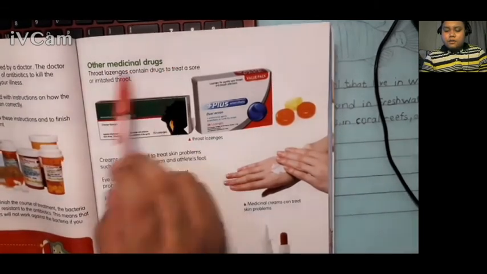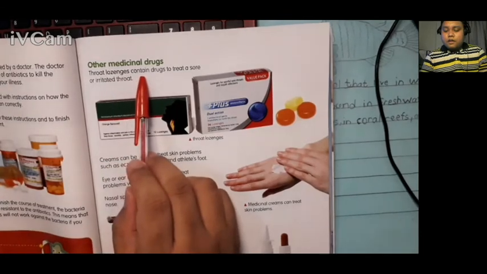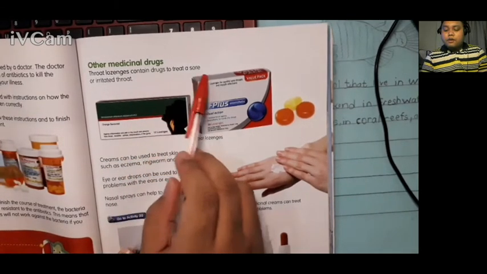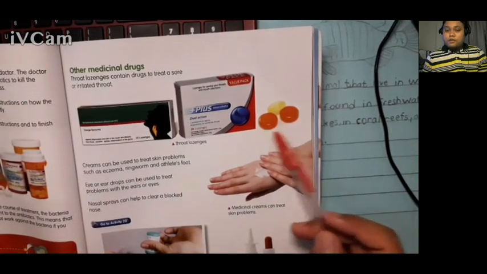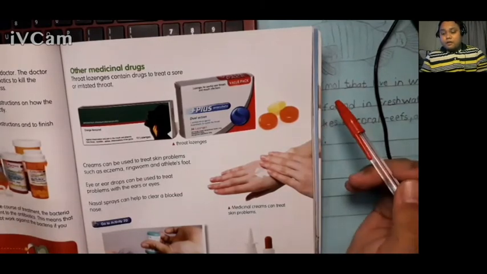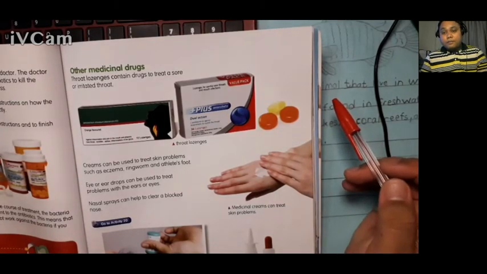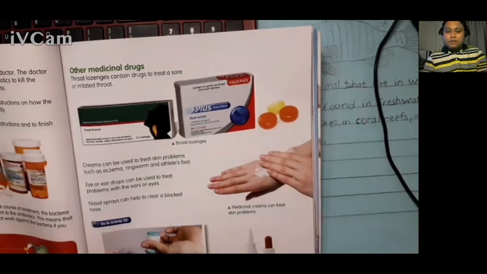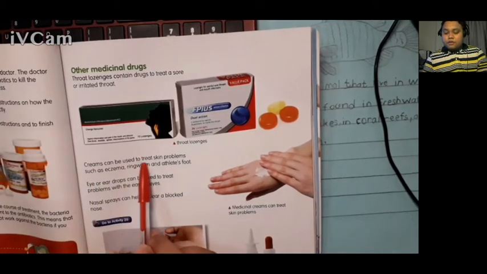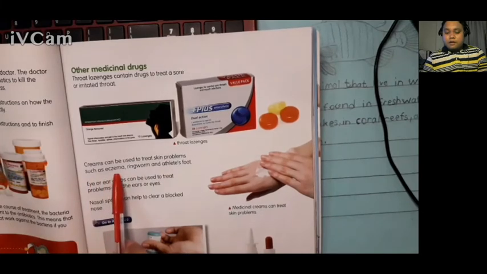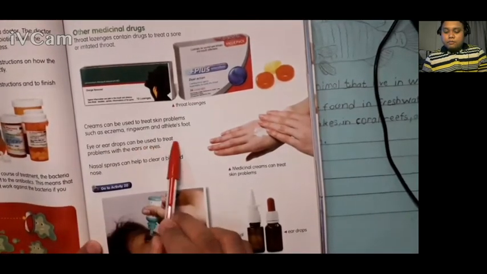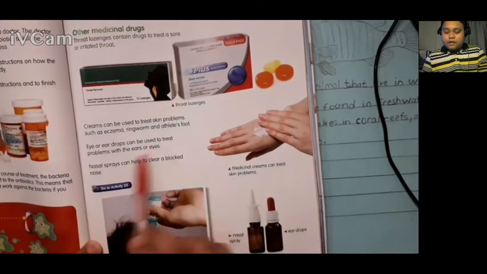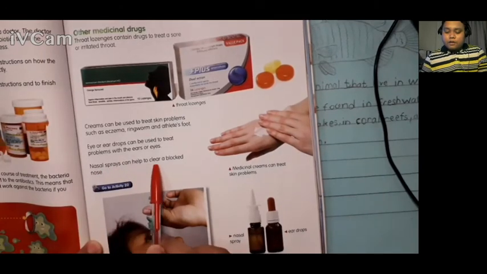Other medicinal drugs. Throat lozenges contain drugs to treat a sore or irritated throat. I take this a lot. There's this famous one here in Brunei, strepsils, right? It looks like a candy, but when you take it, it treats your sore throat. Creams can be used to treat skin problems such as eczema, ringworm, and athlete's foot. Eye or ear drops can be used to treat problems with the ears or eyes. Nasal sprays can help to clear a blocked nose.